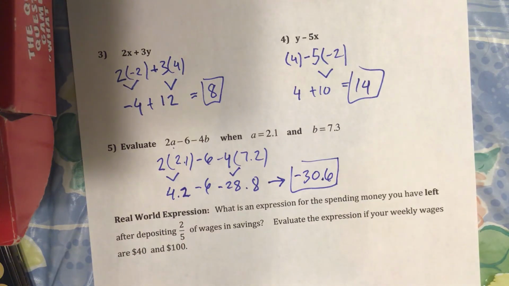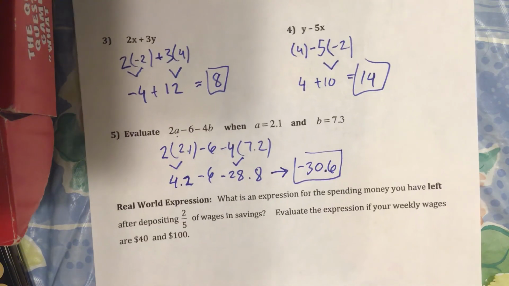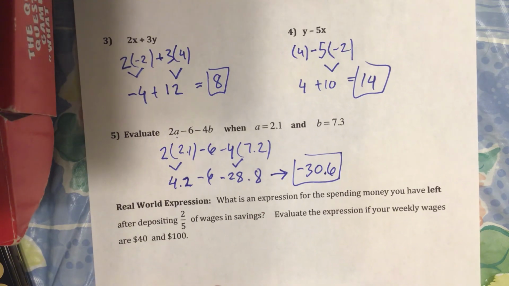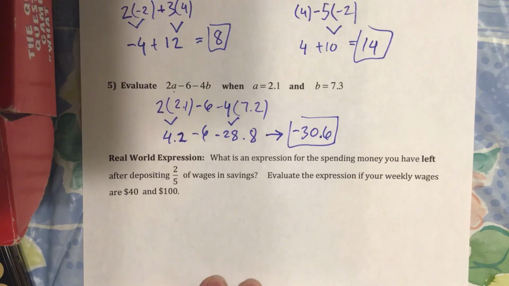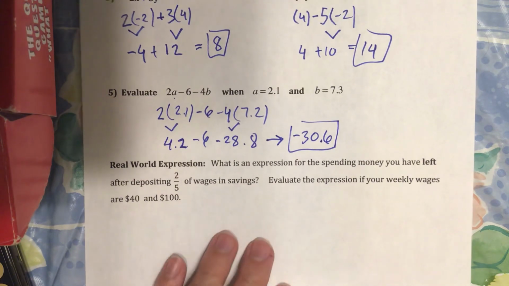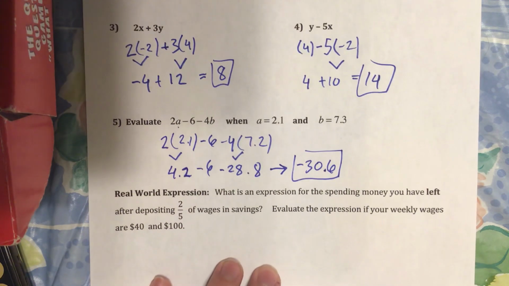Okay. And with that, I believe we are actually going to skip this last word problem for right now. Might come back to that or just have more word problem practice later.